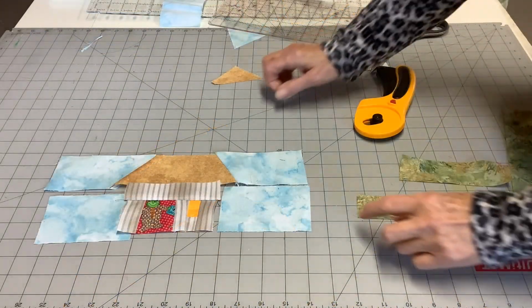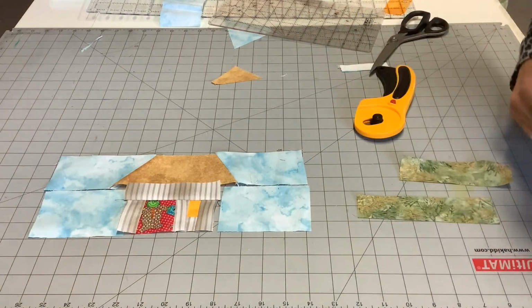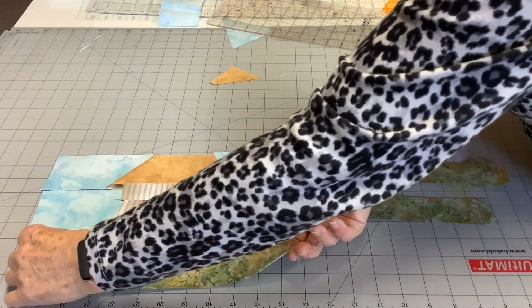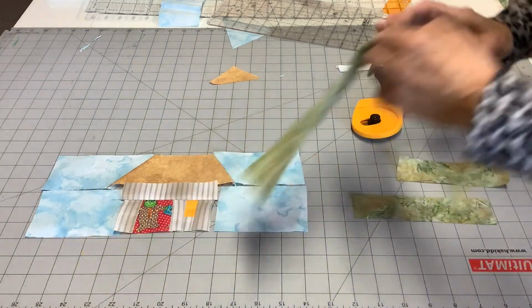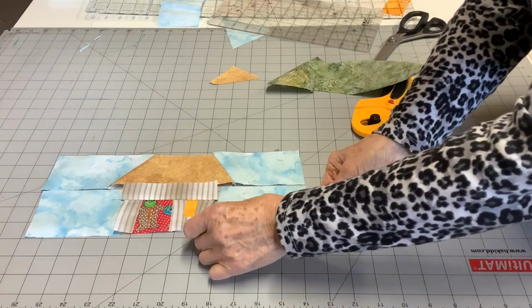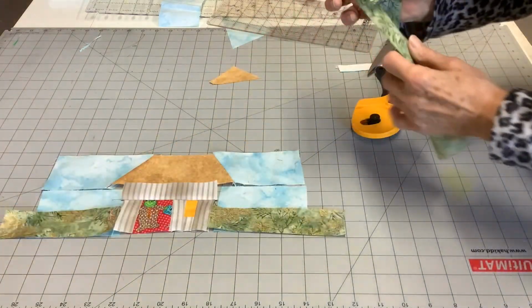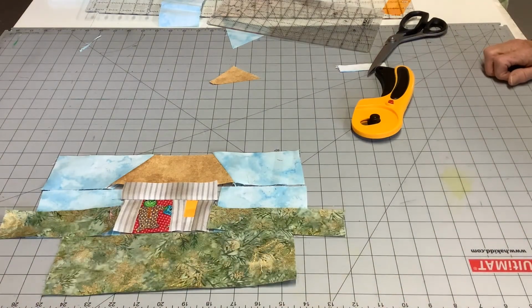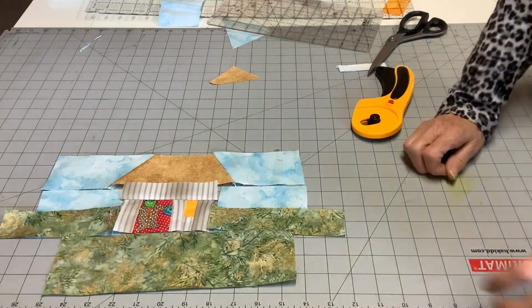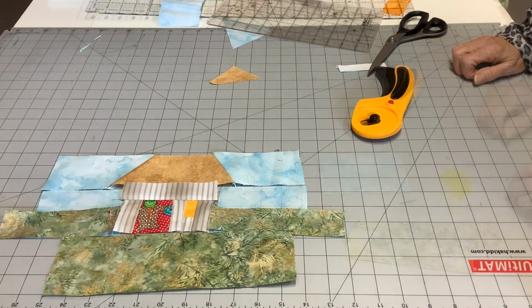So now I've cut 2 more blue pieces to go on the sides of the house, and I have some green for the grass, but now it looks like the house is kind of sitting in midair. So I'm going to take some green, and then when I put the other strip on, it's sitting on the house. I could also put a path here. We'll decide that in a bit.